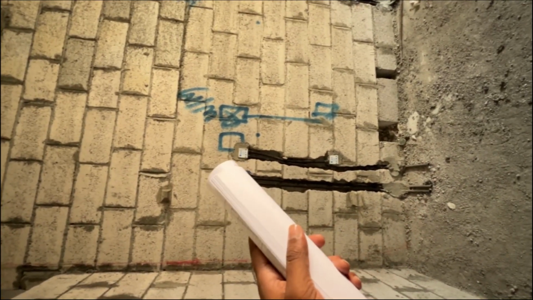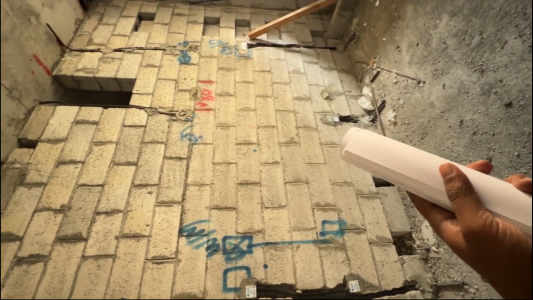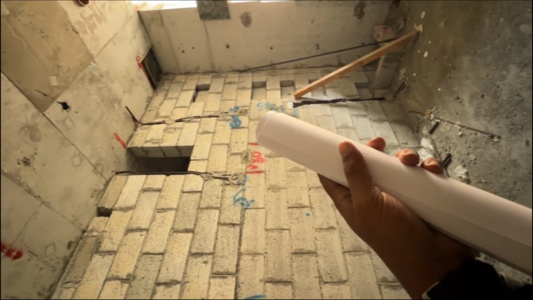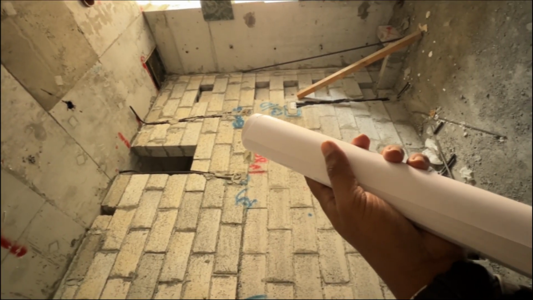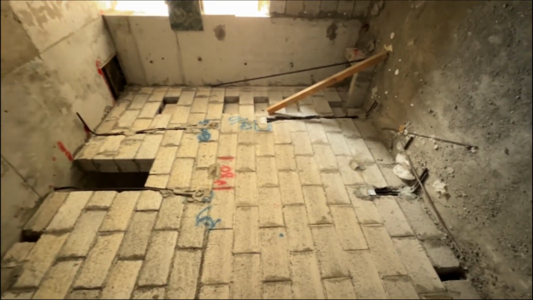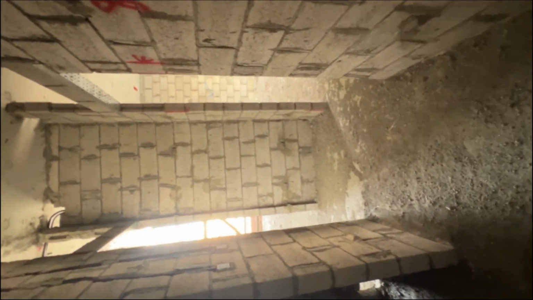Top one is switch, bottom one is outlet, then ignition switch for gas. This one 13 ampere double socket, and above this double socket this one is gas. This one is cooker hood. That's all we have here.